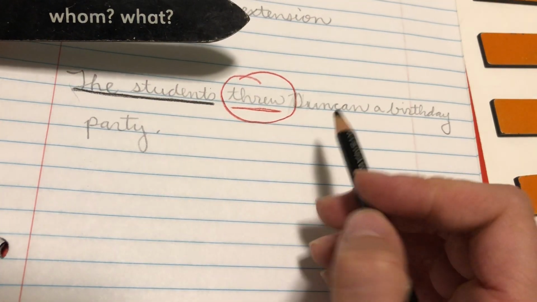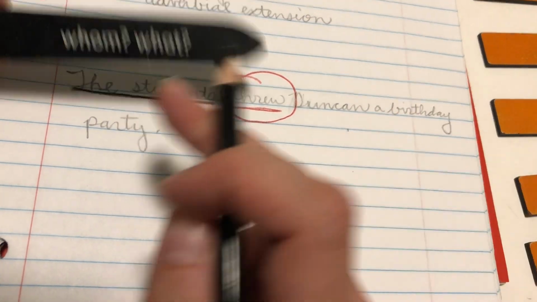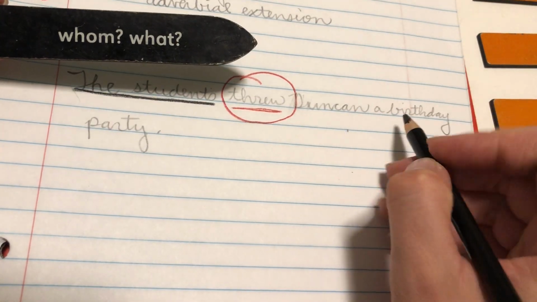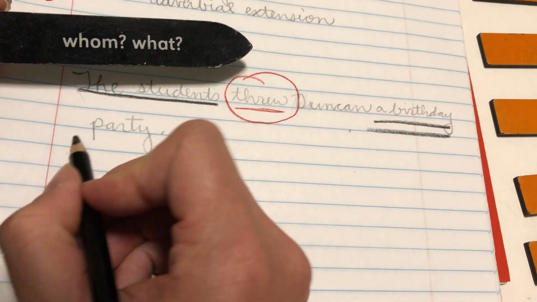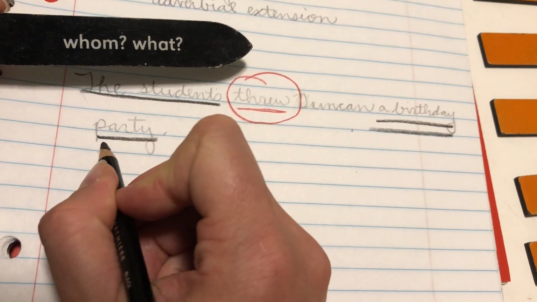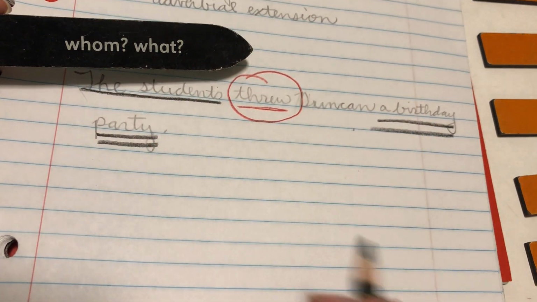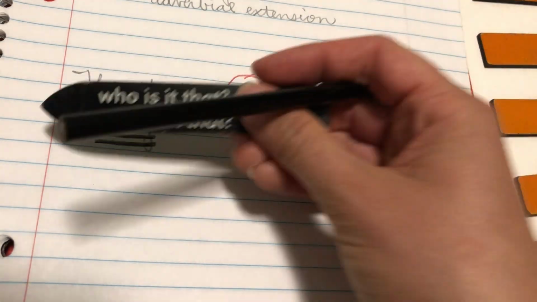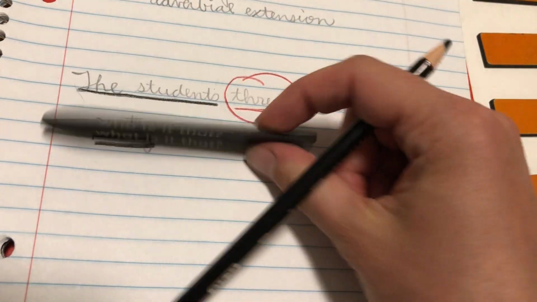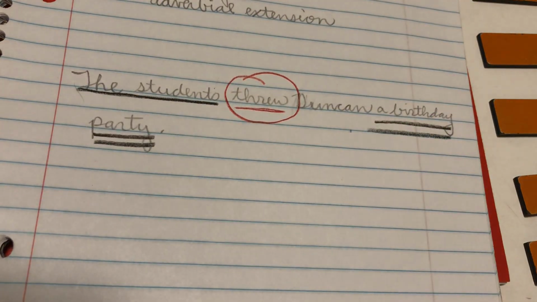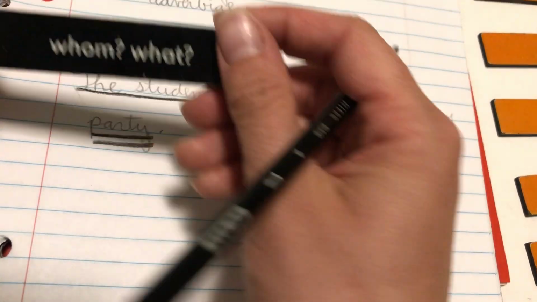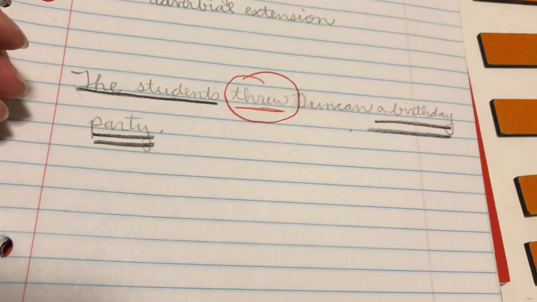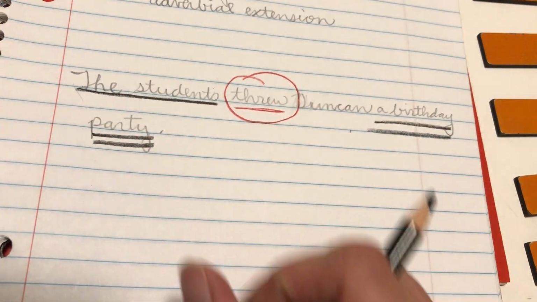So what we're going to do now, with the second arrow, is we're going to underline a birthday party twice. Because we know the students threw, that is our subject. The students threw whom or what? A birthday party, that is the direct object. What is receiving the action, the throwing.